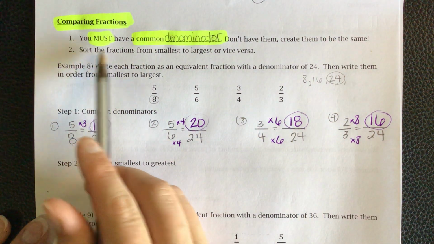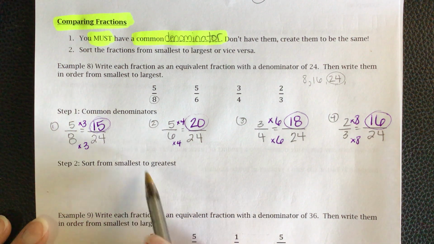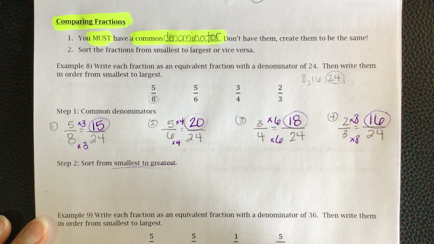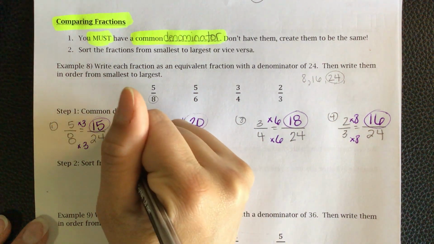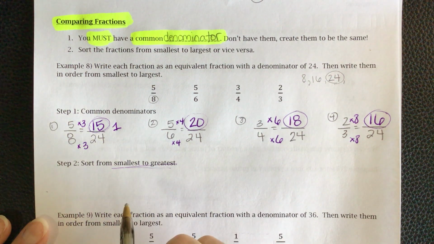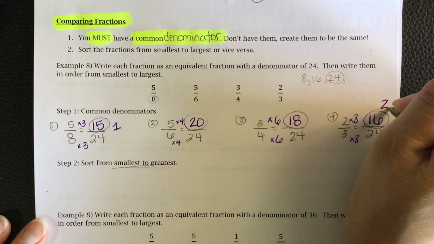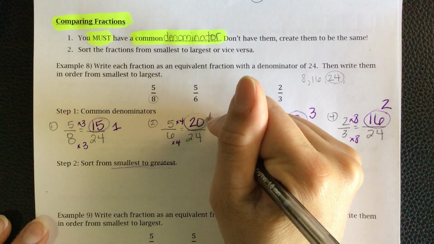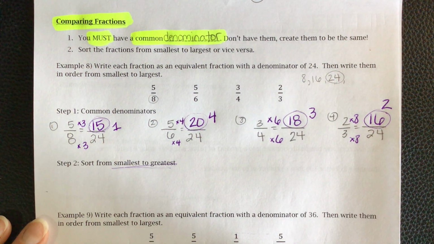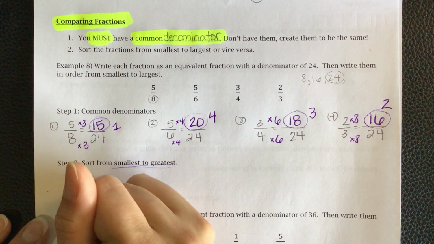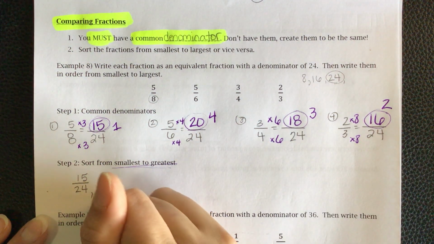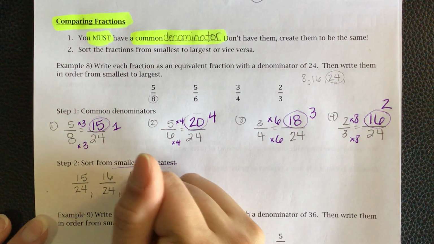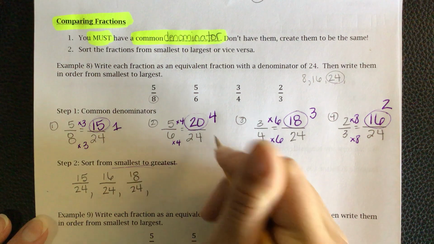Now I'm going to do them from smallest to largest because that's what it asked me to do here. Which number is the smallest number? You should be thinking 15 is the smallest, then 16, then 18, and then 20. So let's rewrite those now. We have 15 over 24, 16 over 24, 18 over 24, and 20 over 24.